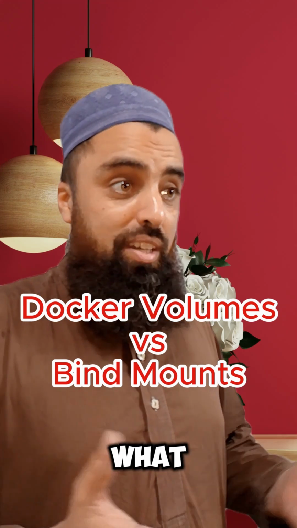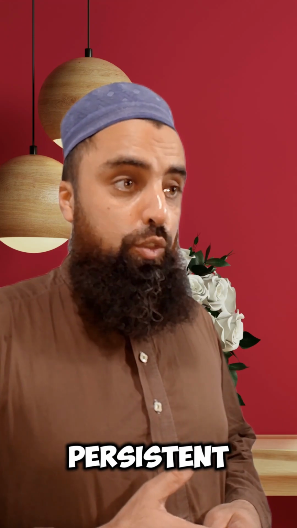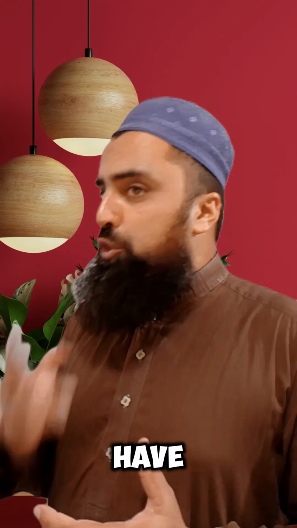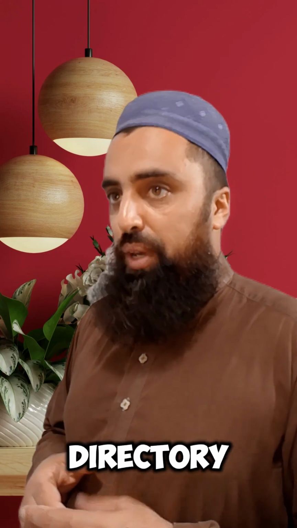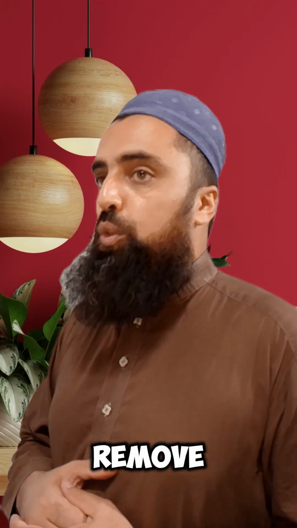Okay. What are the options of persistent storage in Docker? Sir, we have two options of persistent storage in Docker: volumes and bind mounts. Okay, now please differentiate volumes and bind mounts. When we use the volume option, it creates a new volume in the /var/lib/docker/volumes directory, and our data would be saved on the host machine even if we remove the container.